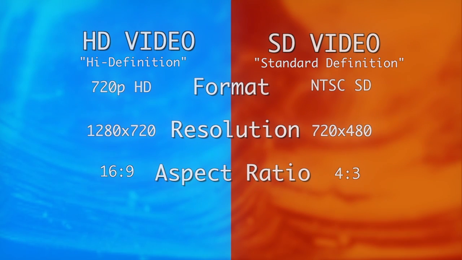It doesn't really matter which you use, as long as you match your project format with whatever format you've recorded with to maintain the quality of the image. In this tutorial, I recorded my footage in 720p, so that is the number we will reference throughout the rest of the video. For SD videos, we use the NTSC SD format, which has a resolution of 720 by 480 and an aspect ratio of 4 by 3.